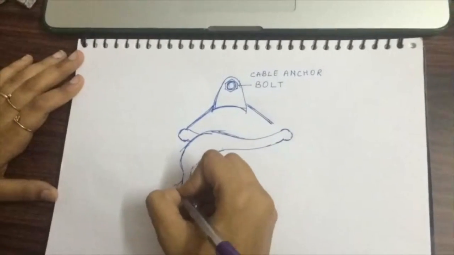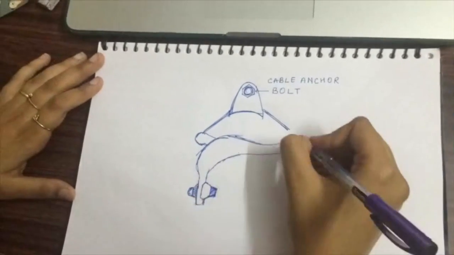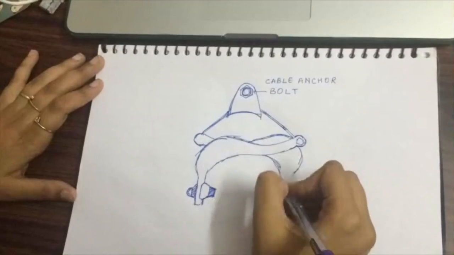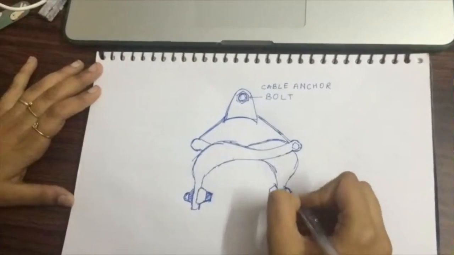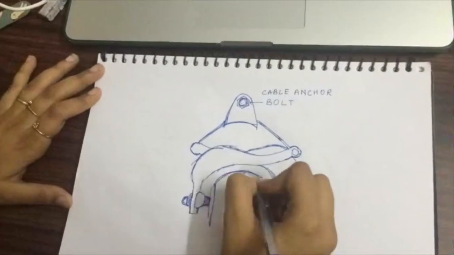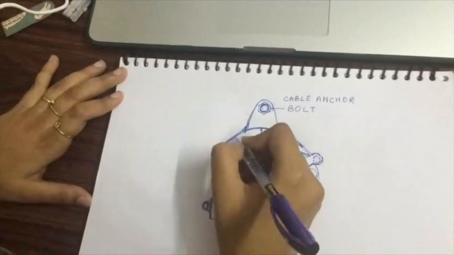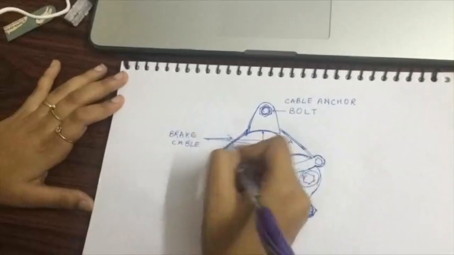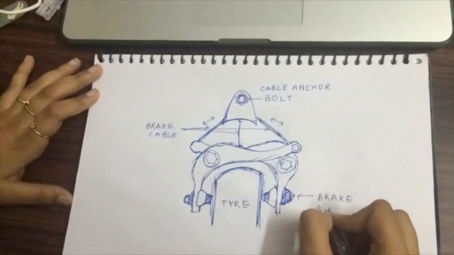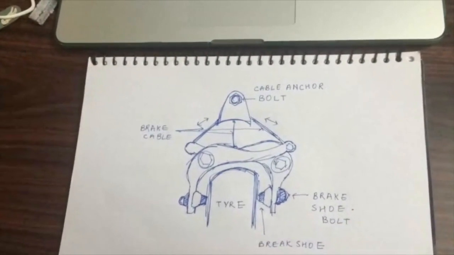Notice that it's a horseshoe-like structure with 2 separate metal strips connected to a cable bolt anchor using this wire. It's usually a thick cord. When you pull or press the brakes, the cable cord contracts and these brake shoe bolts move towards the tire, stopping its motion, hence stopping your front wheel and the back wheel.